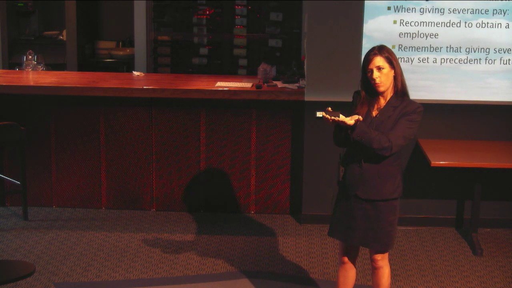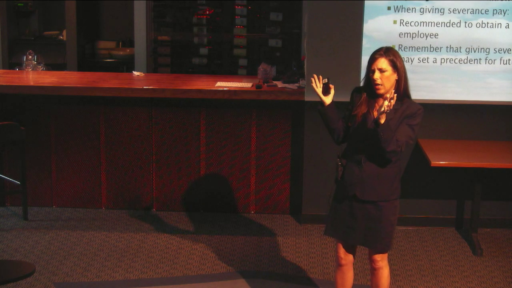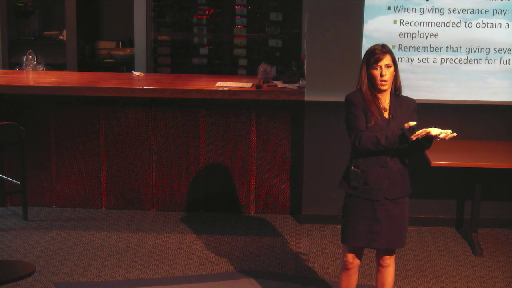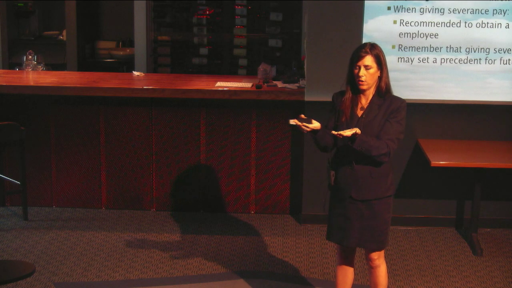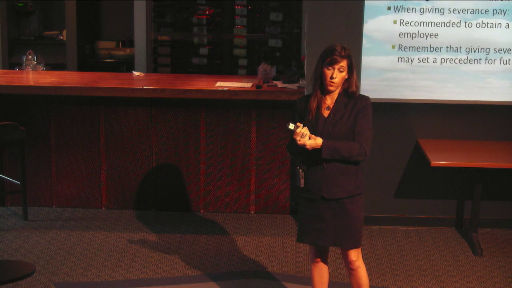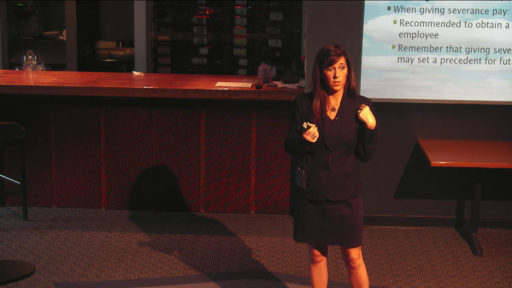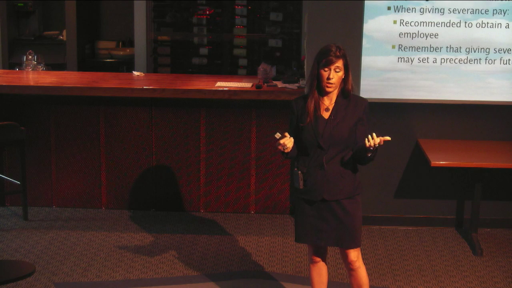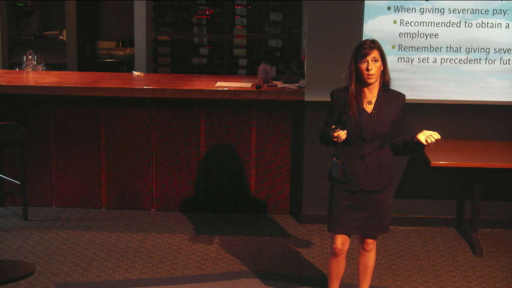From an employer standpoint, employers think, well, I don't want to pay all this money. You may end up paying that money anyway. You just get to choose who to pay it to, and certainly you get more bang for your buck if you're getting a release from that employee than if you're just giving it to me because I bill you hourly. So those are the things to think about.